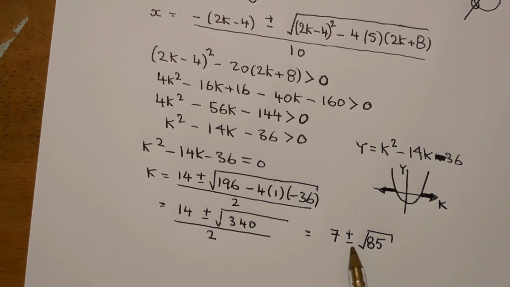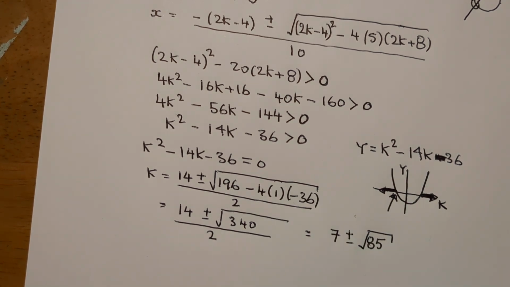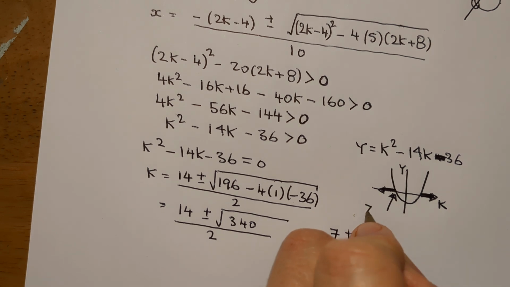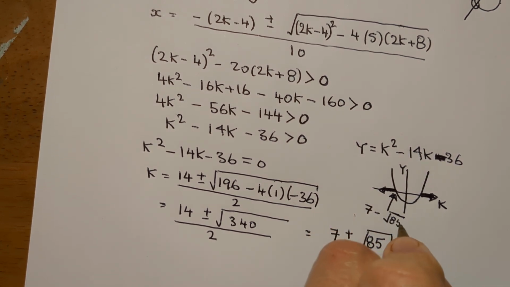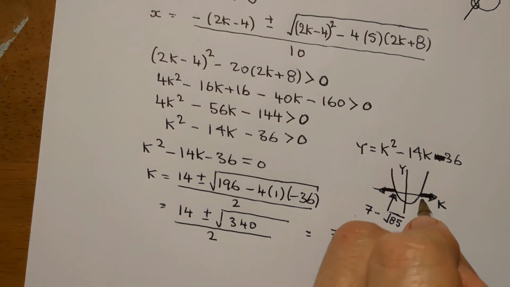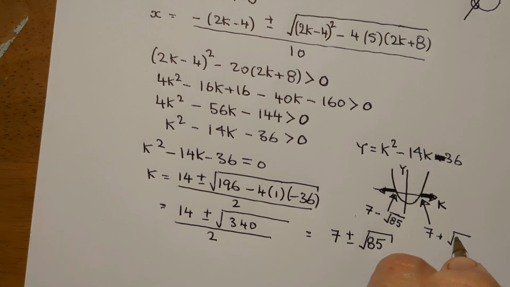So basically this value here then is actually 7 minus the square root of 85. And this value here must be 7 plus the square root of 85.